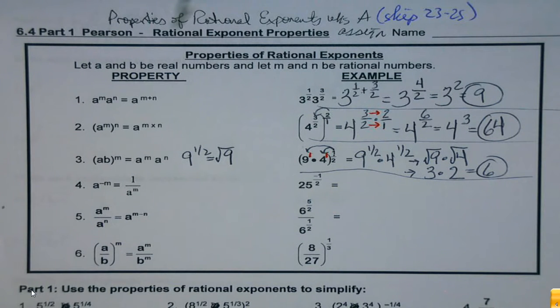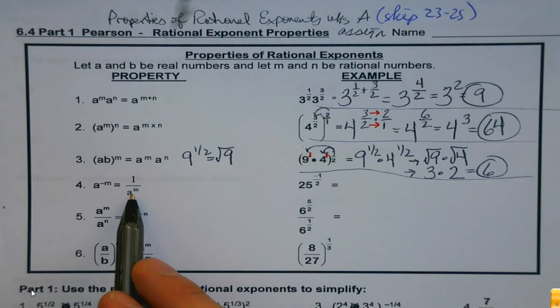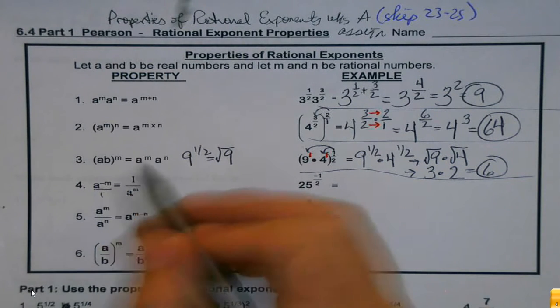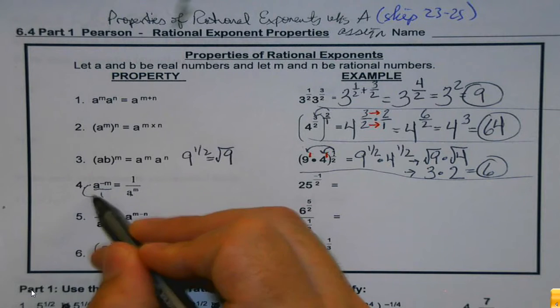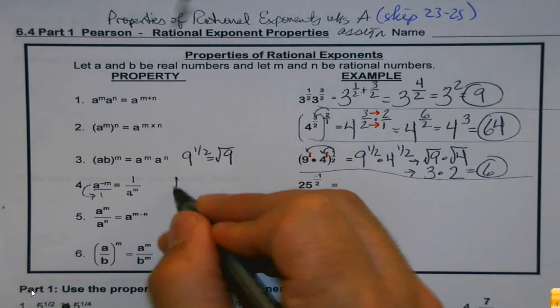So again, lots of things from prior learning we're going to bring in, along with some of the stuff that's new. My flip property: again, if something's negative, it flips to the other side, same as the other way, and I'm going to add that in here.